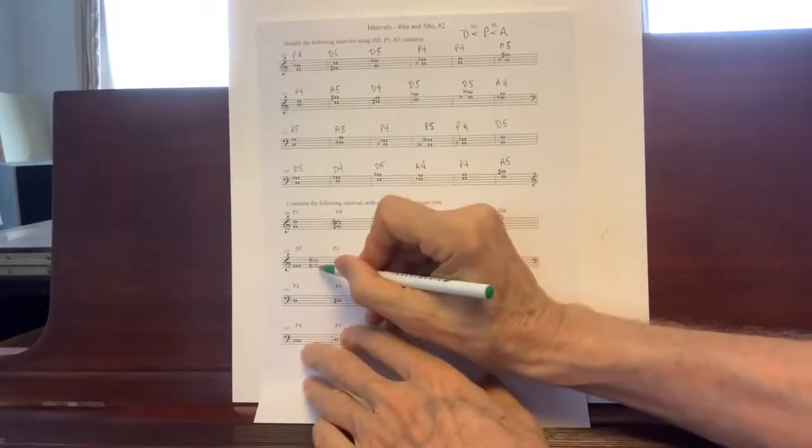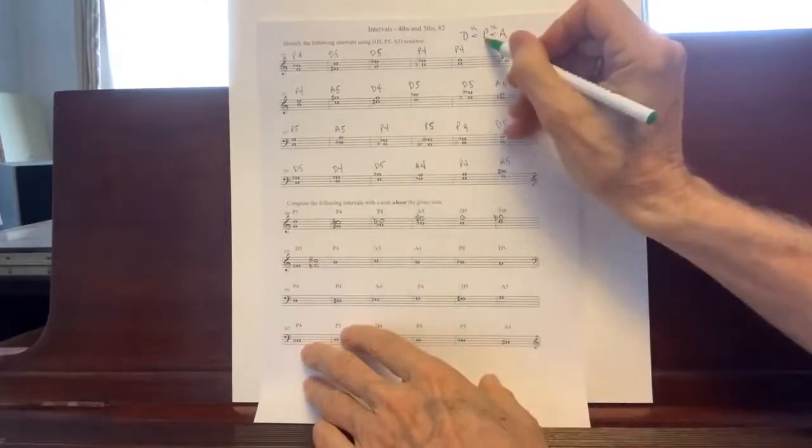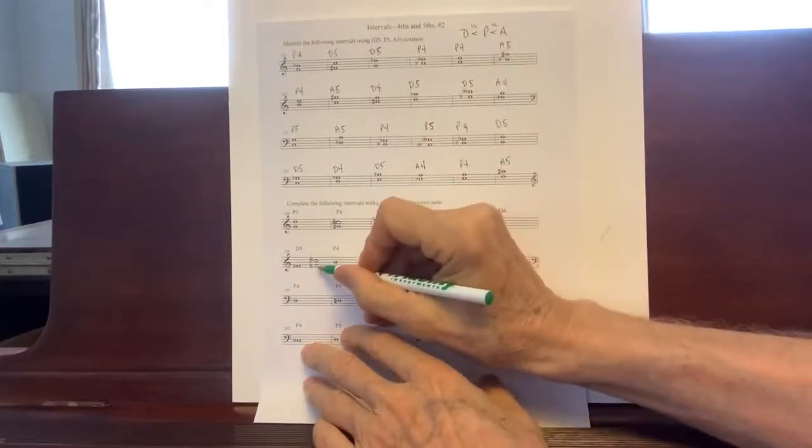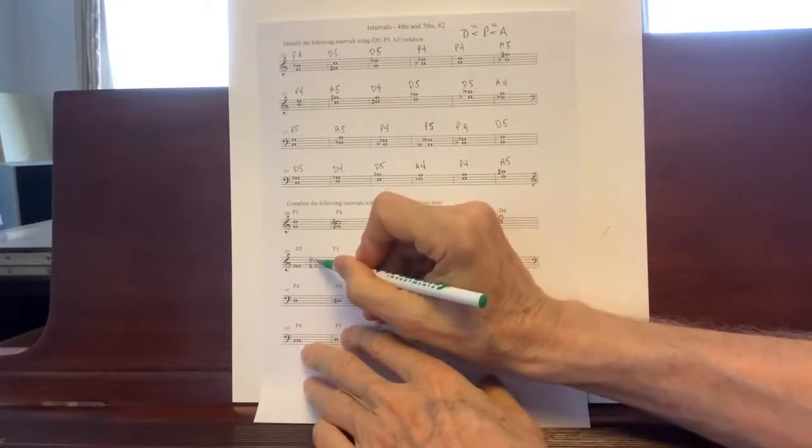And I know a perfect fifth above F sharp is a C sharp. So F sharp to C sharp is a perfect fifth. So if I wanted to make this smaller, the F sharp to C sharp, I could lower the top note or I could raise the bottom note.